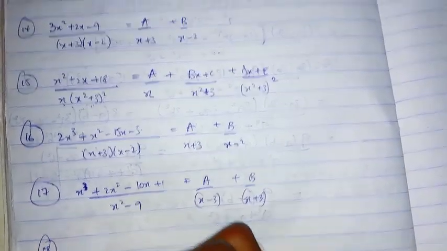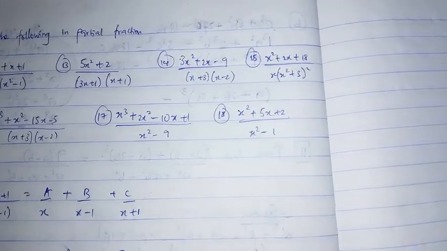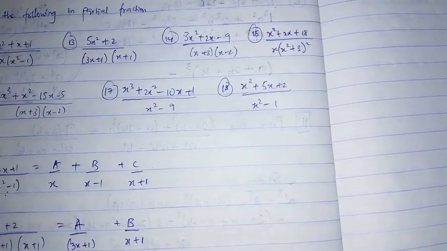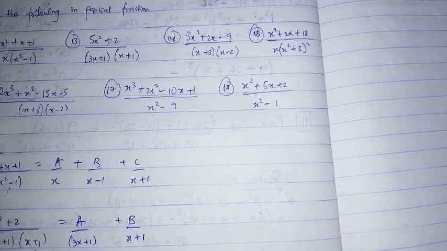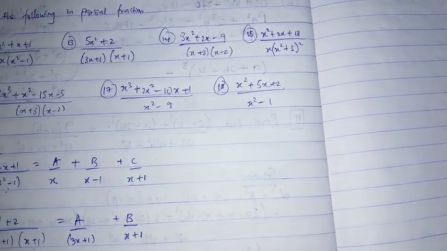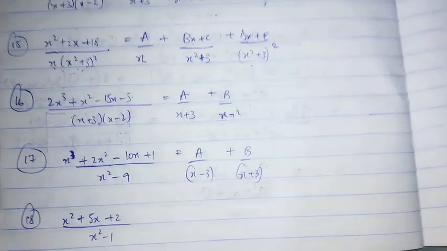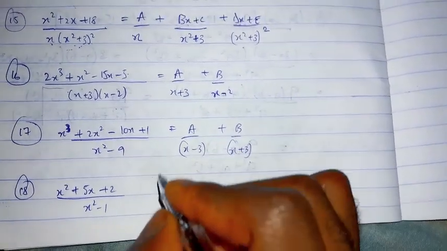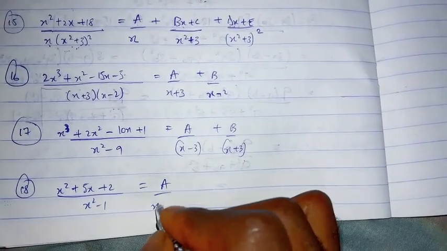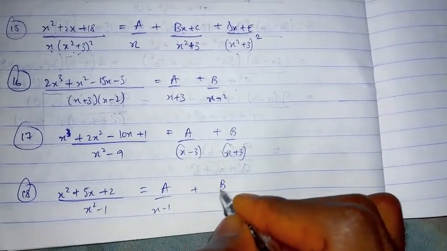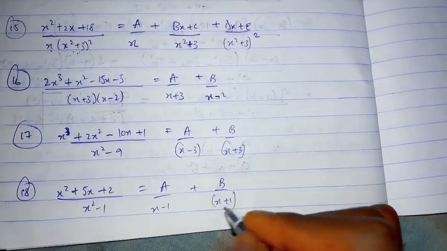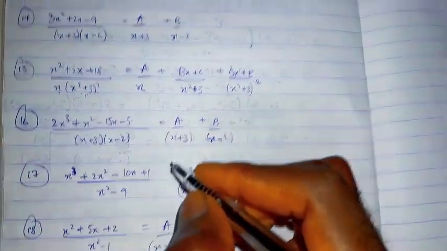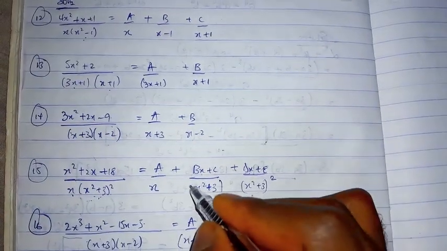Number 18, which is the final one, we have x squared plus 5x plus 2 over x squared minus 1. This also is a difference of two squares if you look at it very well. In which case, this becomes A over x minus 1 plus B over x plus 1. And that's the expression for each of these questions. And that's the final answer then.